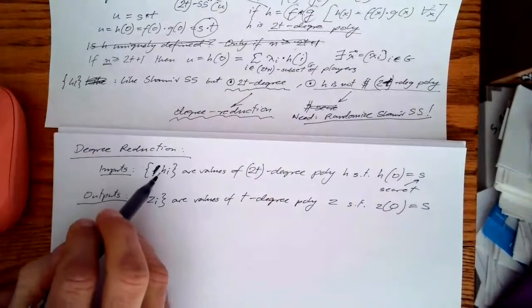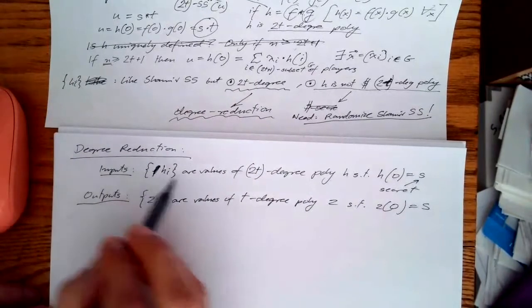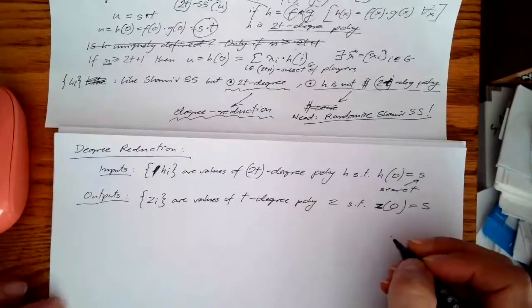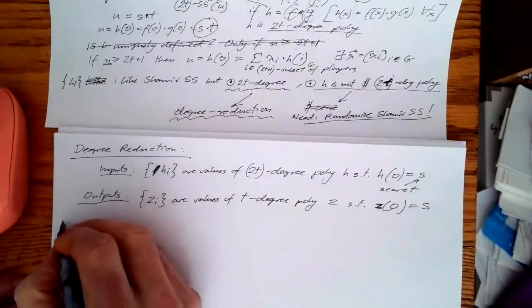We'll see if it was important for H to be random at all. Perhaps it won't be. Okay, but we'll still use randomization at this step.